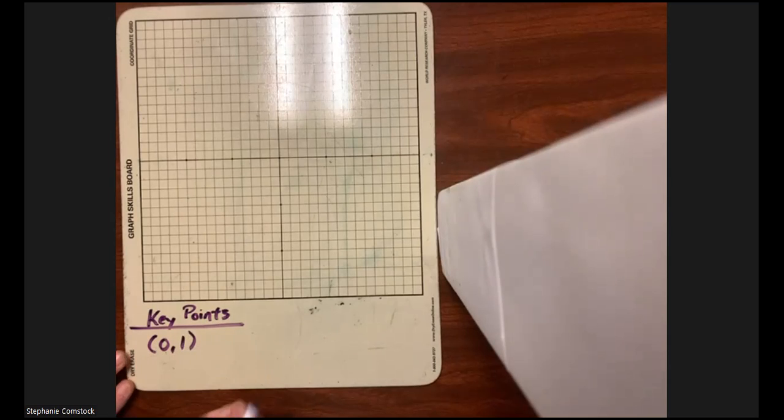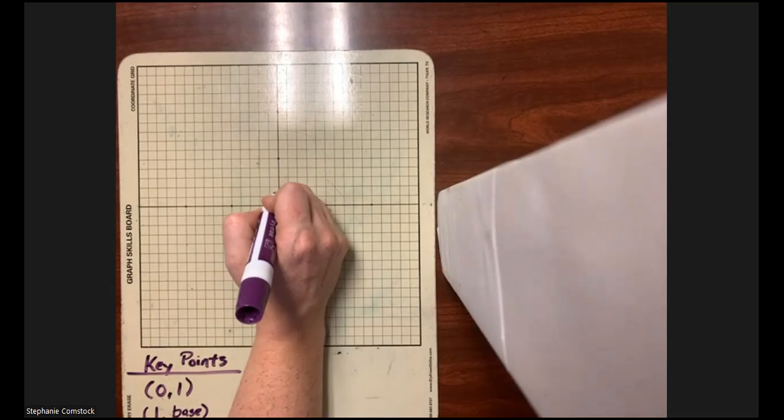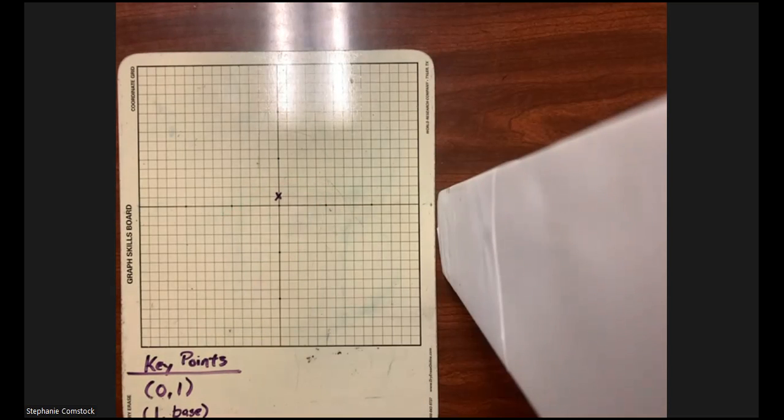Number one, I'm going to use that 0, 1 spot, the one that I know is on absolutely every single graph every single time. The other one that I'm going to use is 1, comma, b, or base. So whatever my base is for my particular problem, that's the one that I'm going to use. So I'm going to use a little X, and I'm going to mark that 0, 1.